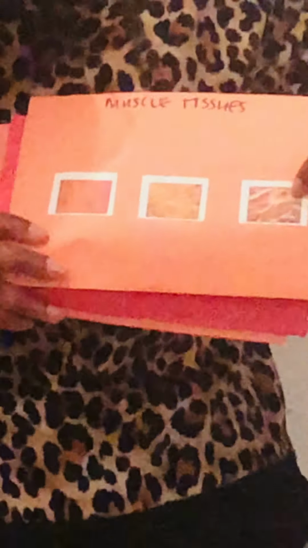And here are a few pictures. This is the cardiac muscle here. This is the smooth muscle here, and this is the skeletal muscle here, okay?